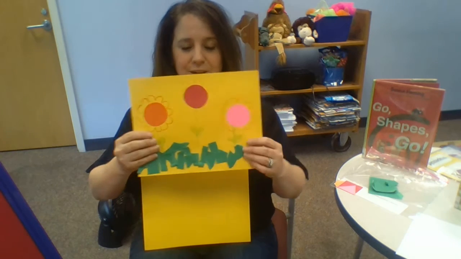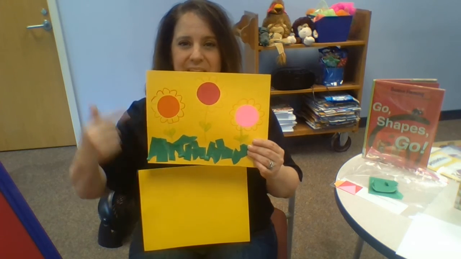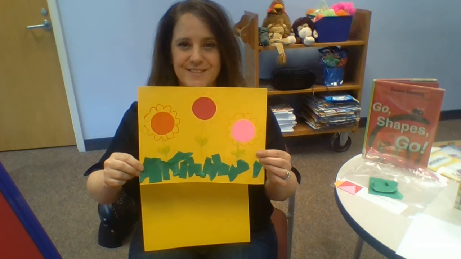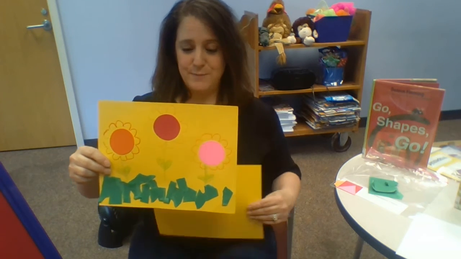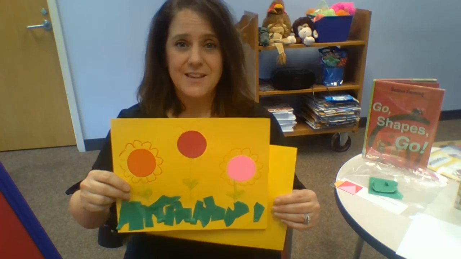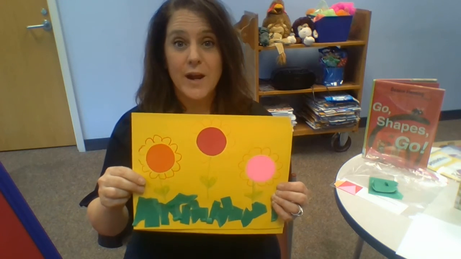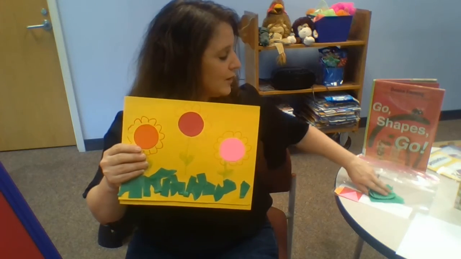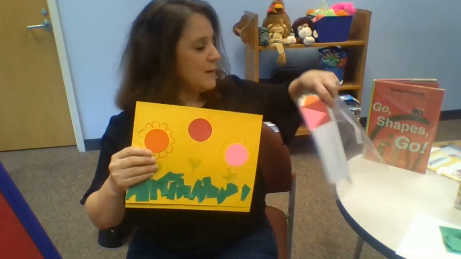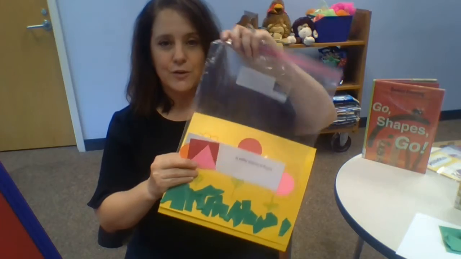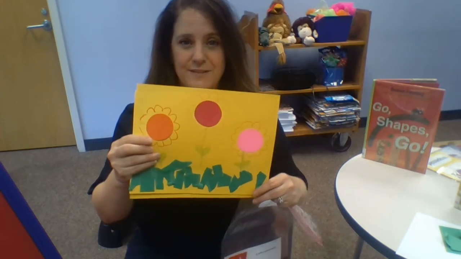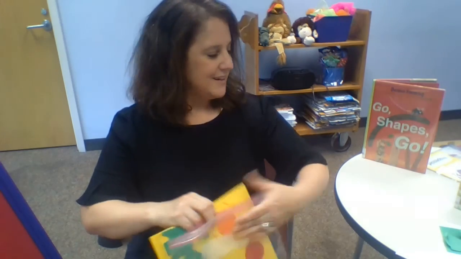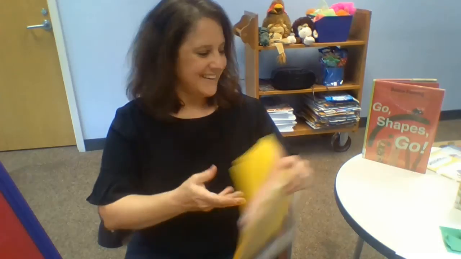My square created the grass on the bottom, and then I used shapes, circles, to make flowers. So you can have your kids be creative with anything that they want to make out of their square. They could tear it up and make any type of picture, or you can encourage using different shapes, squares and circles and triangles to make different types of flowers. This is a very open-ended craft that allows for creativity.